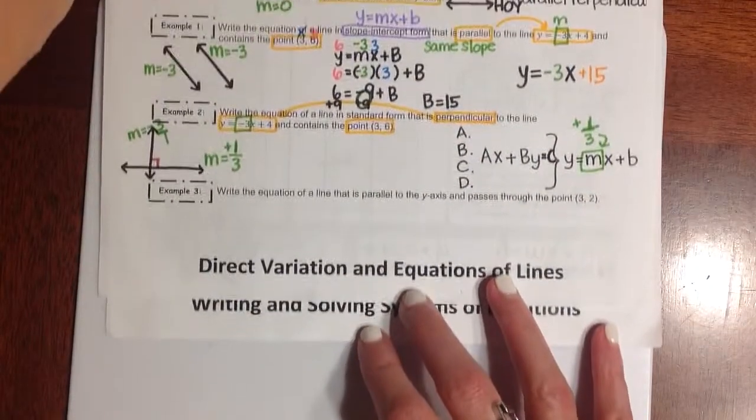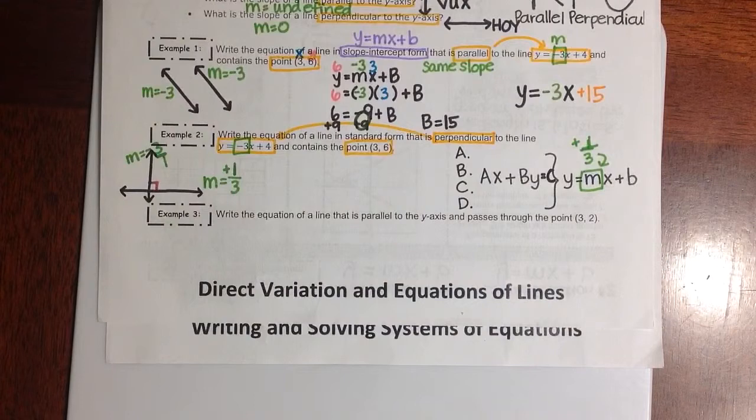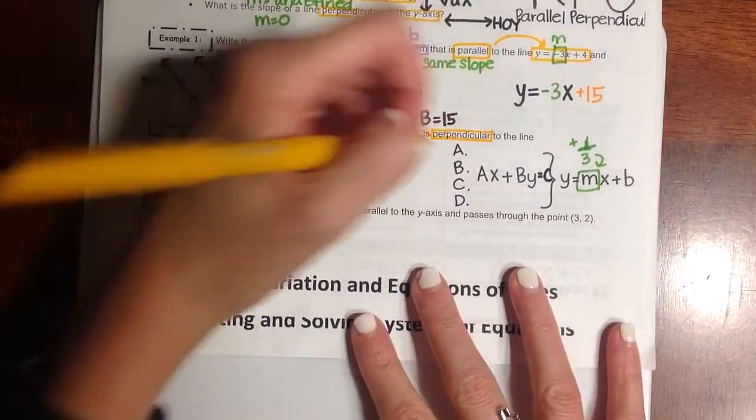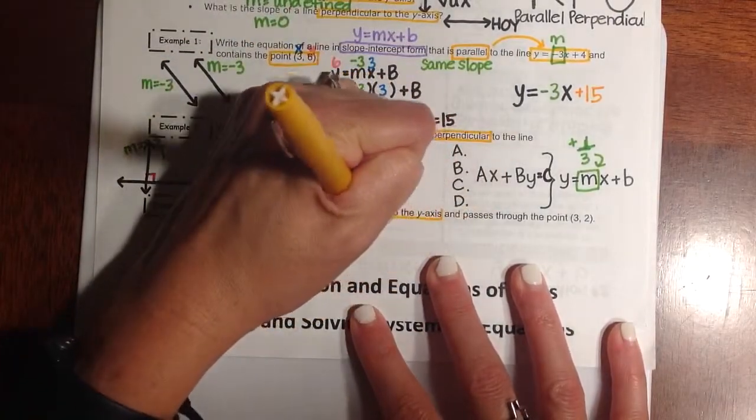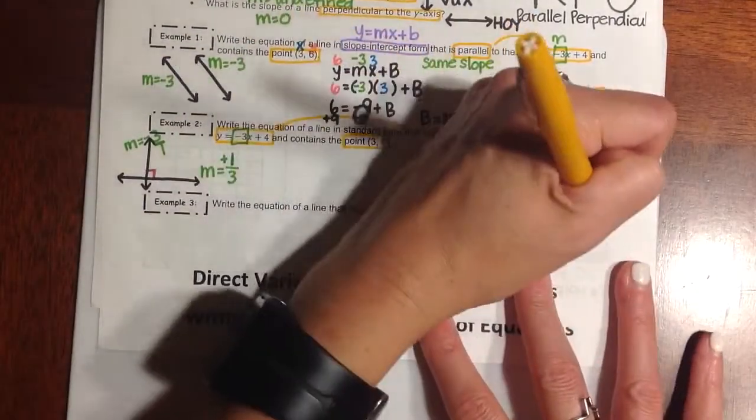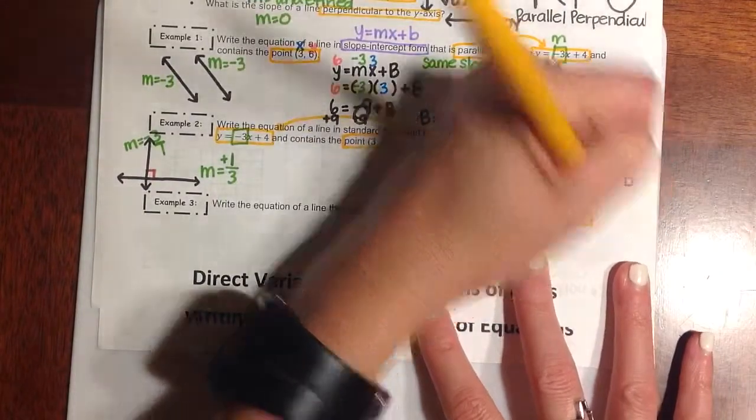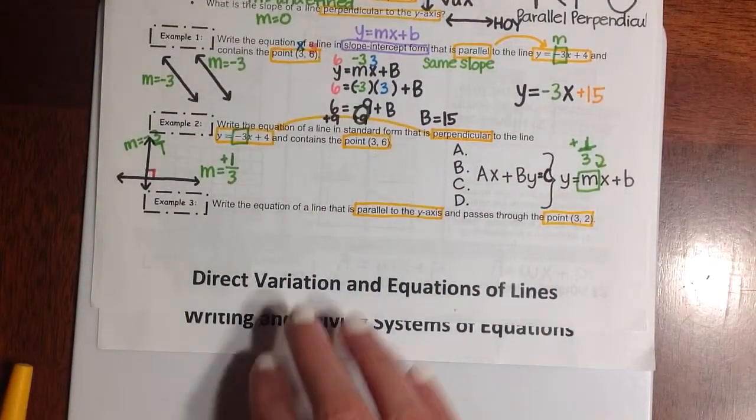Alright, looking at our last example, let me get squared up here. It says, write the equation of a line that's parallel to the y-axis and passes through the point 3, 2. So I want to be parallel to the y-axis, and I want it to also have the point 3, 2. Let's just draw a visual here.